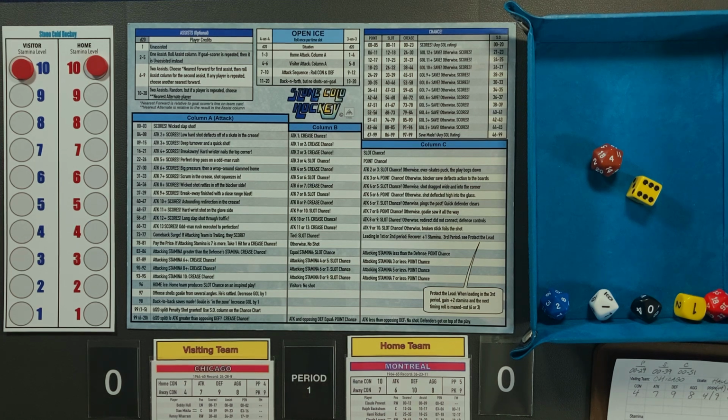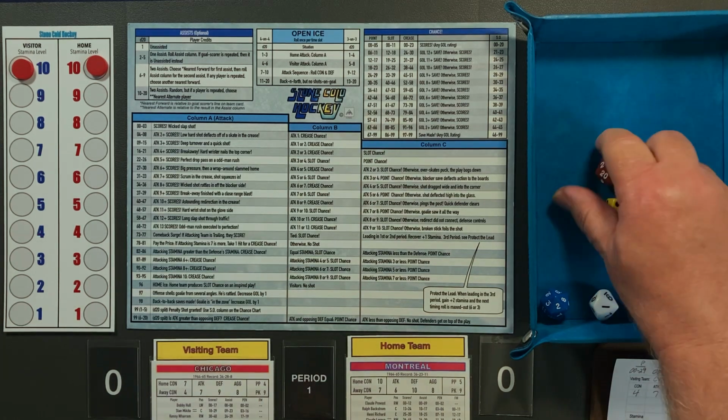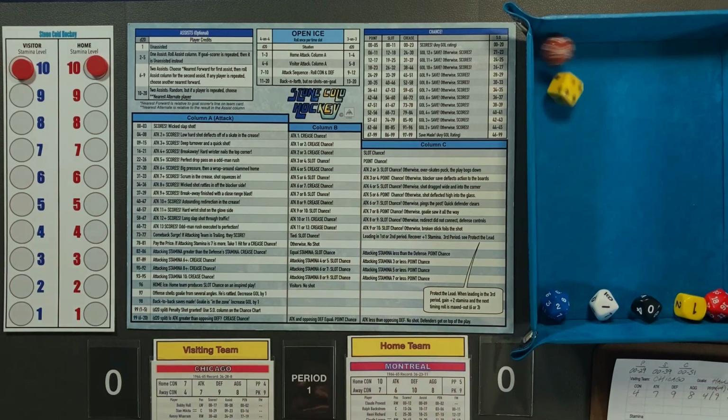Game 7 of the 1965 Stanley Cup Finals, Chicago versus Montreal. This game was played on May 1st, 1965 at the Montreal Forum. And here we go. Period 1. Puck drop. 4 minutes come off the clock.